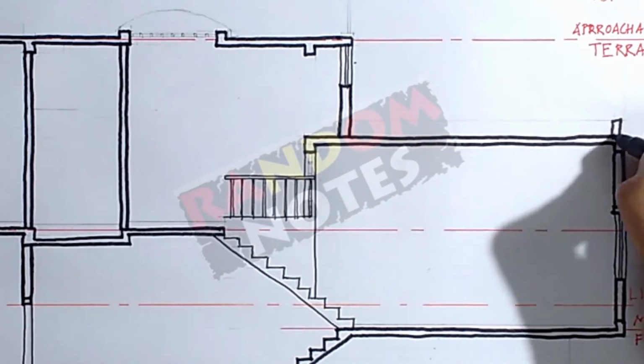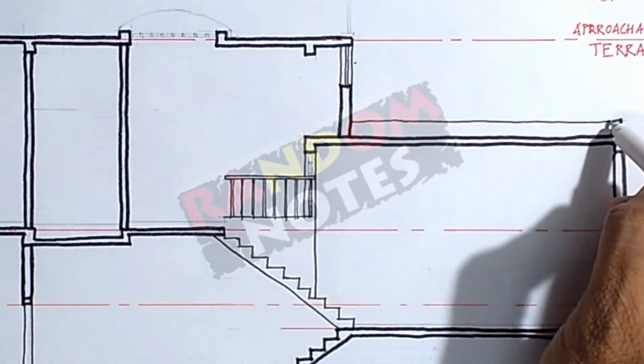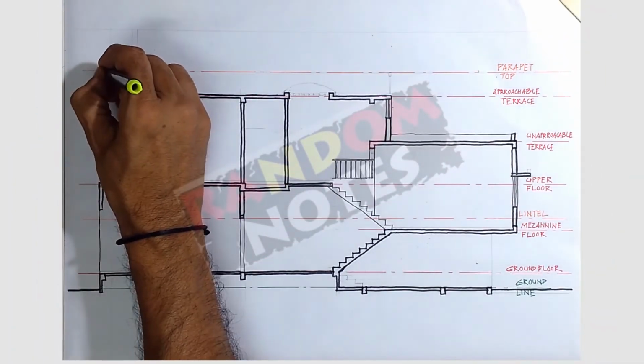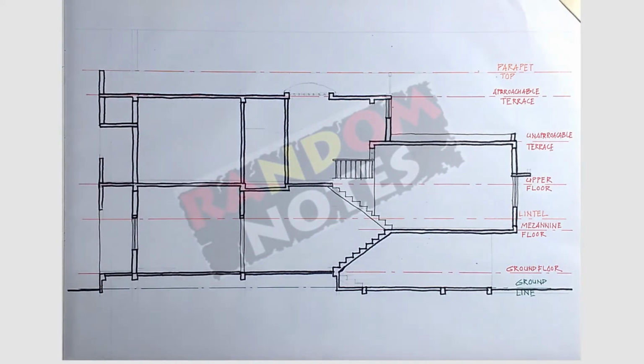It is good to have a brick edging to all unapproachable floors, whereas all approachable terraces and verandas will have a parapet wall or a railing to secure them from falling off.